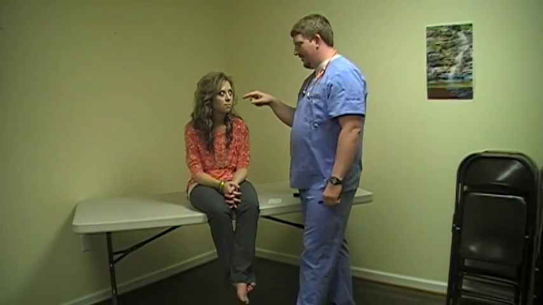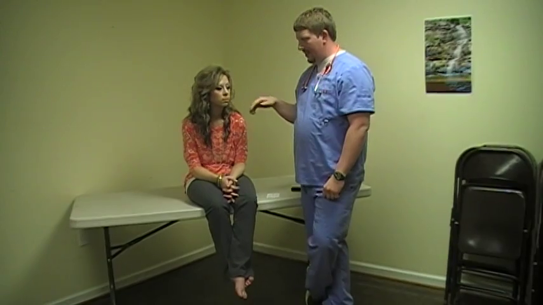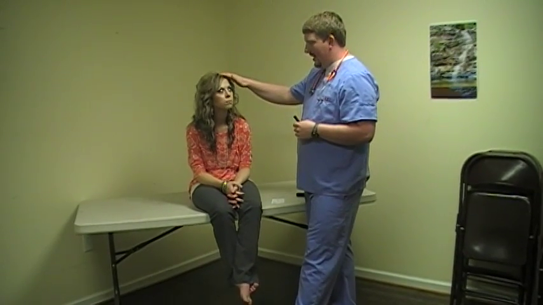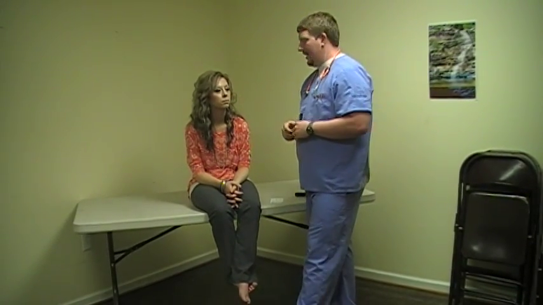Next thing we're going to do is inspect the nose. You're going to look for any asymmetrical features, any deformities, which there's none. Look at the mucosa, make sure it's pink, and make sure that the septum, you can look back, is midline and everything.